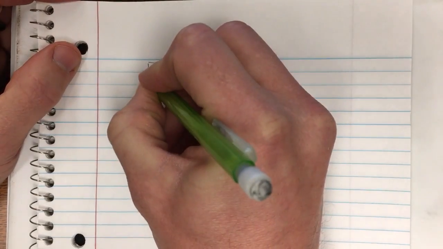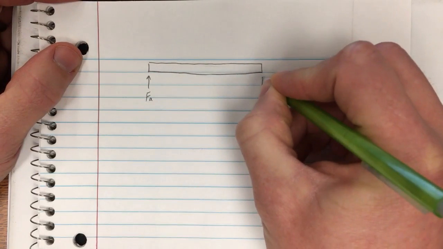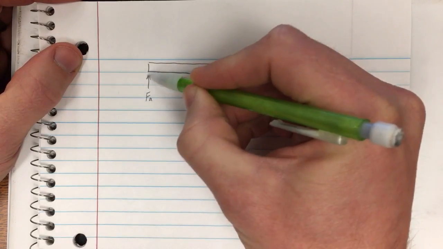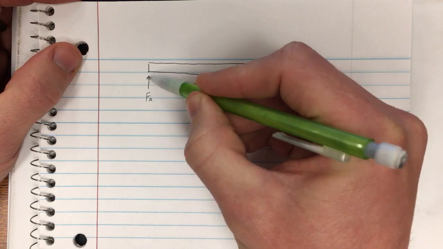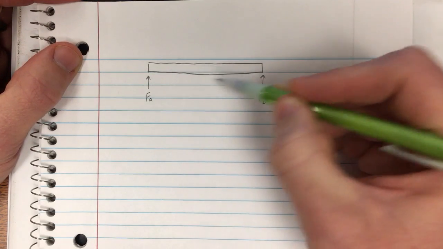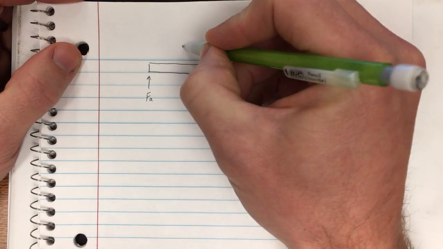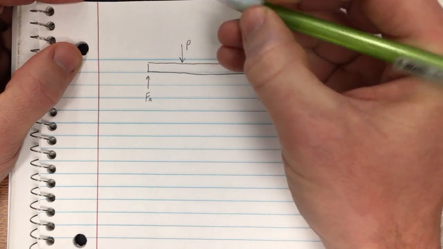and we have a force here. I'm going to call this force FA, and at B is FB, because you're holding up that beam on both sides, so there has to be a force upward on the left side and the right side. We're going to call that A and B because the left is A and the right is B. We also have a force down, that's P, P1.